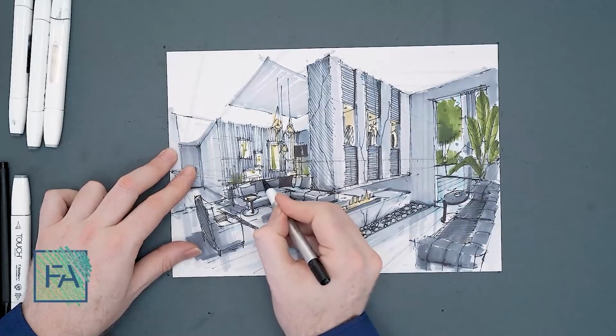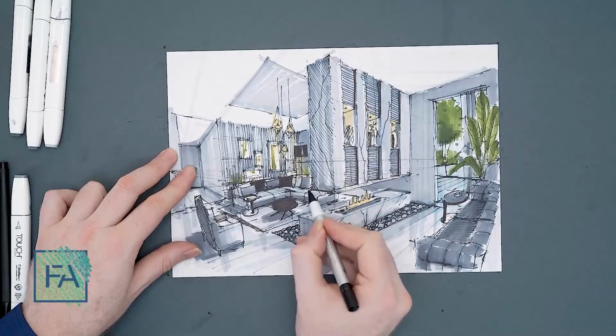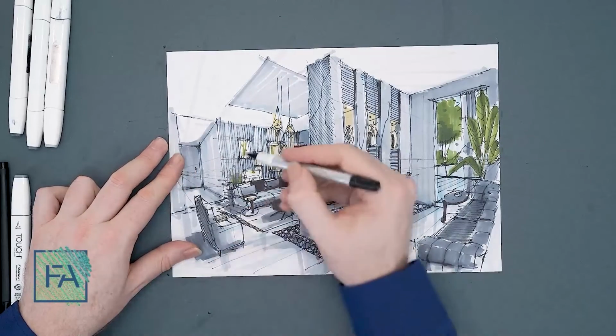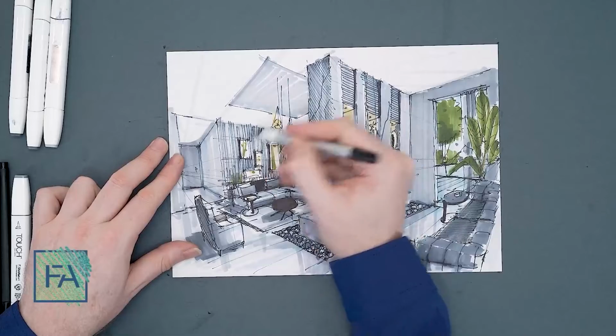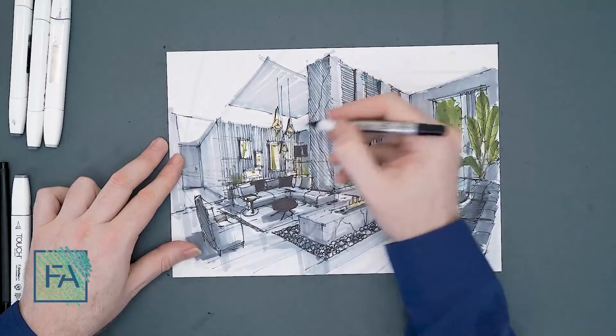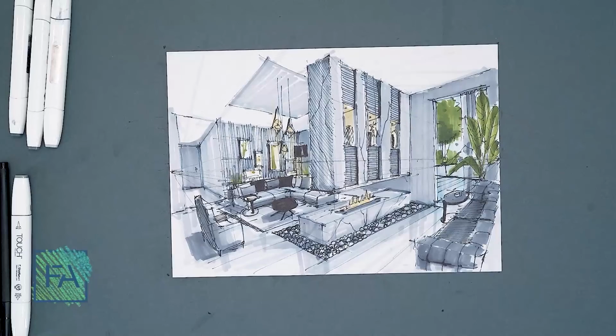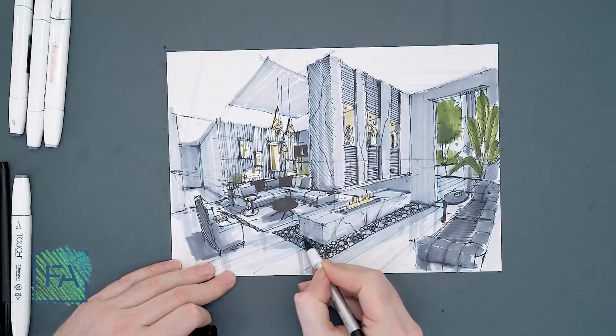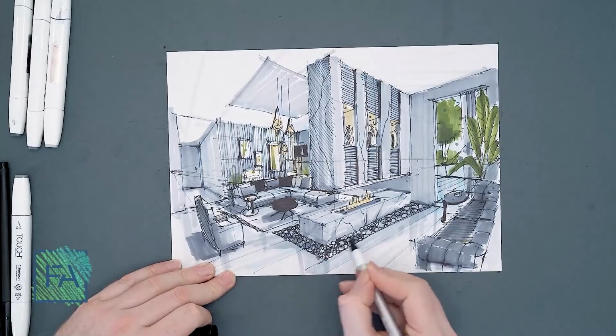And don't be afraid to do that. Maybe we make a couple of these cushions completely dark. And this technique that we're using will help our sketching to look much better.